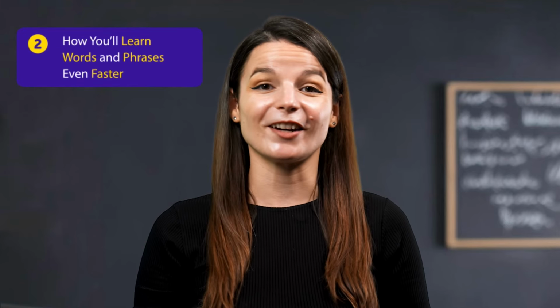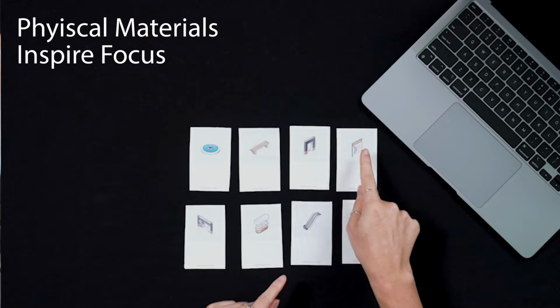How you'll learn words and phrases even faster. Now, you might be wondering, why not just study with digital flashcards? And yes, you can also find spaced repetition flashcards inside our program. However, there are benefits to learning with physical materials that'll actually help you learn better. If you're learning on your phone or your computer, you'll have tons of notifications and distractions. And chances are you'll get sidetracked and end up on another website, YouTube video, or app. It's almost impossible to focus, and you won't learn anything well if you can't focus. Our visual flashcards are a physical resource, which means there are no distractions.